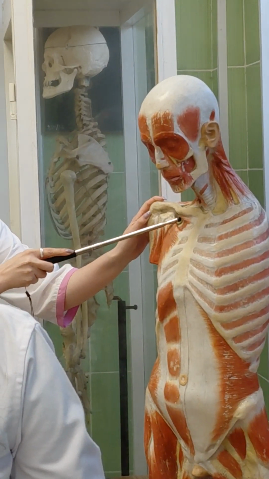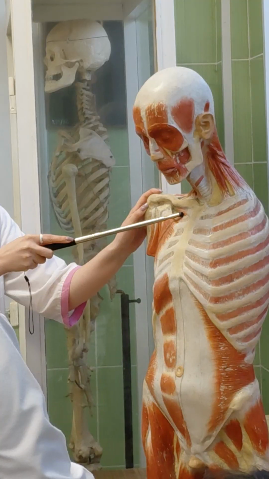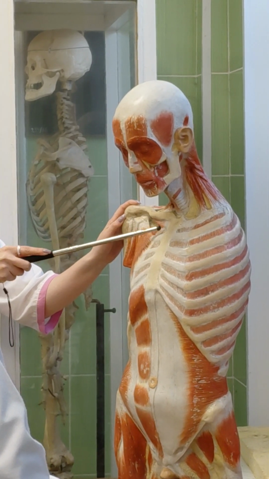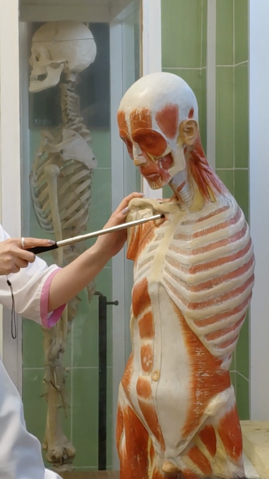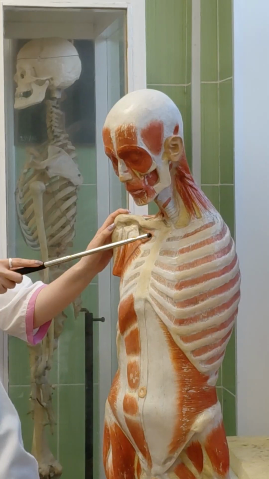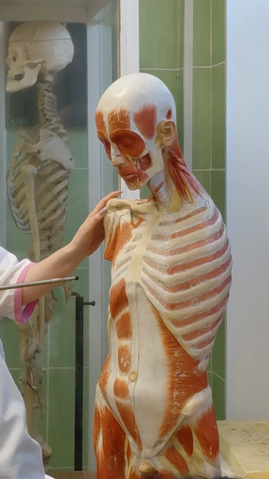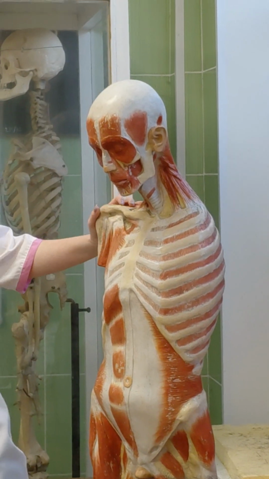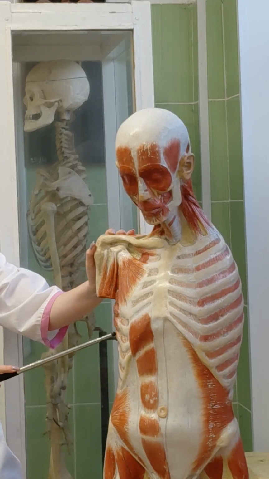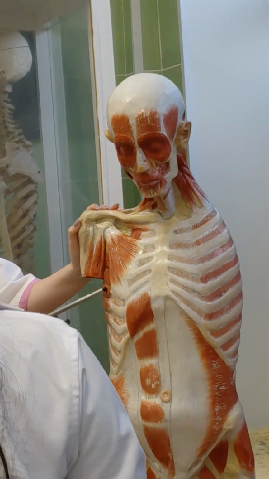Next muscle, a small muscle, musculus subclavius, located between the clavicle and the first rib. It does not have a motor function; its function is to support the joint, articulatio sternoclavicularis. And the last muscle, musculus serratus anterior. Musculus serratus anterior.